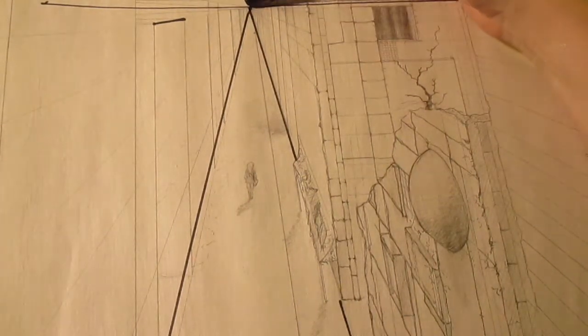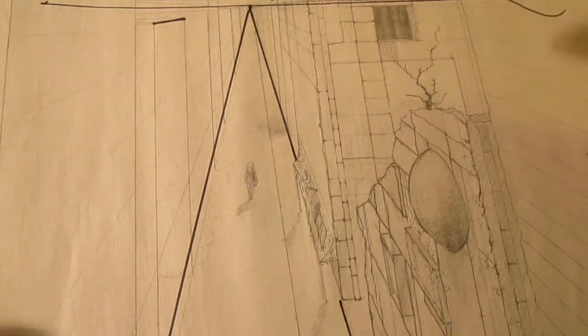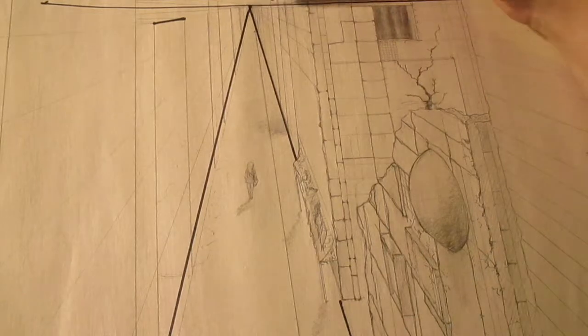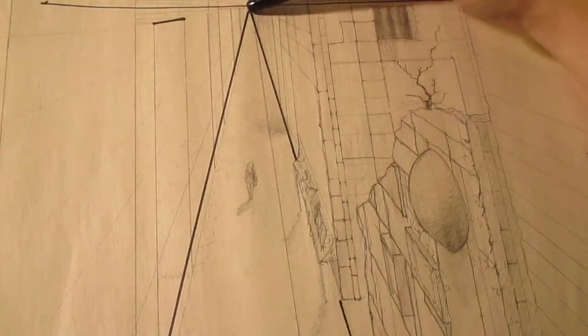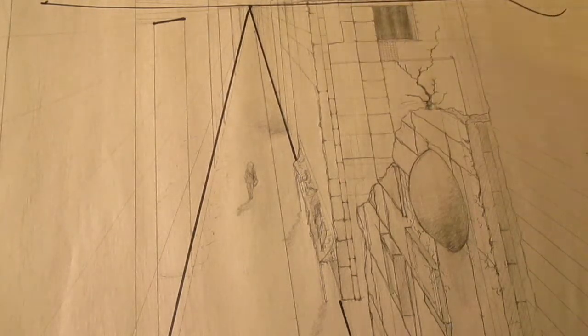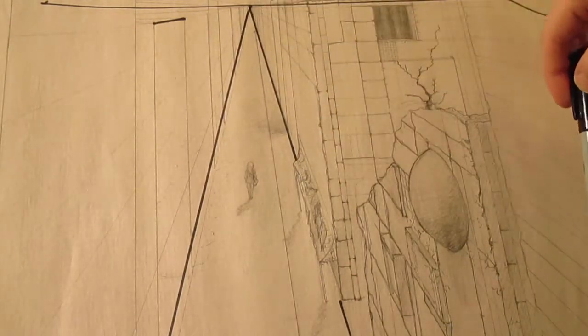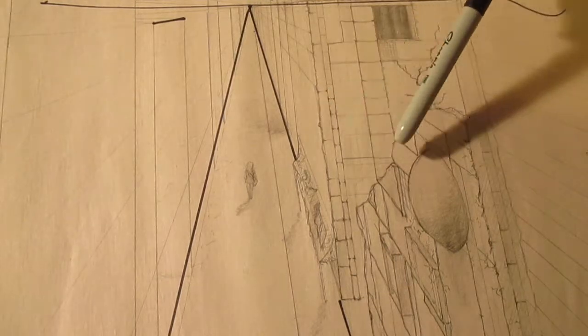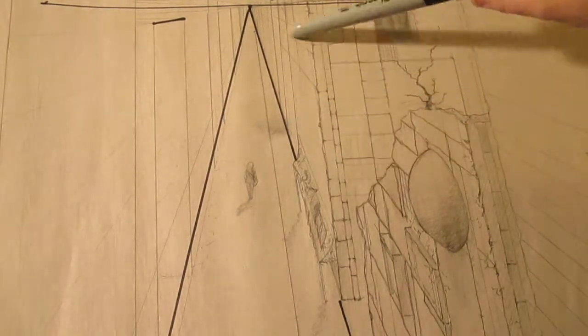Another thing that you need is a vanishing point. In 1-point perspective, you only have one vanishing point. In 2-point perspective, you would have two, and so on. For this one, this is a 1-point perspective, and so this is the vanishing point. And you can see along here that I have drawn a lot of different lines. These are all reference lines that I use in order to create this old city scene.